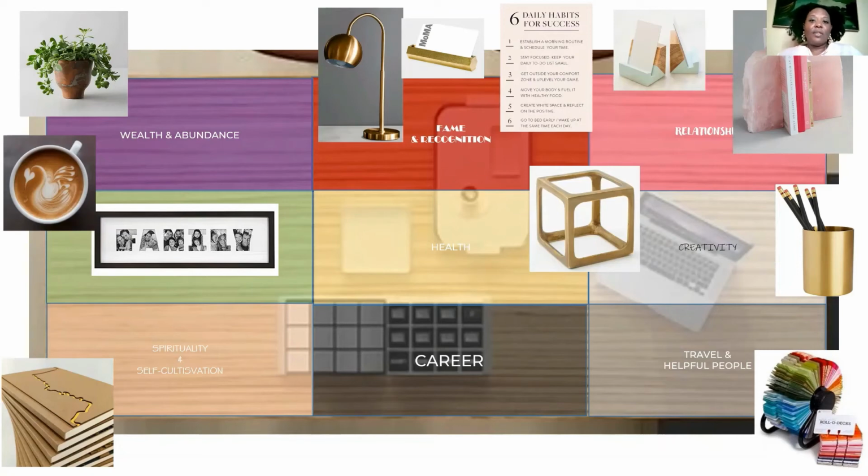I understand if you're an accountant, you might not be doing lots of creation, but you put your pens and pencils there. It will be a symbol of what you use for creativity because when you write, that is part of creativity, even if it's just writing a mathematical formula. And then down towards the bottom right corner, it talks about travel and helpful people.